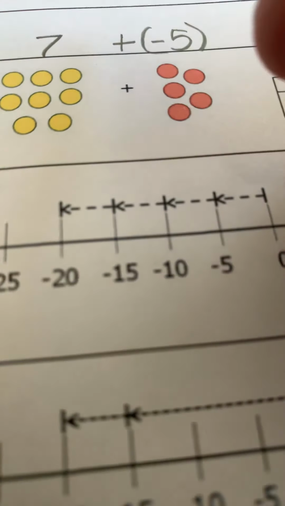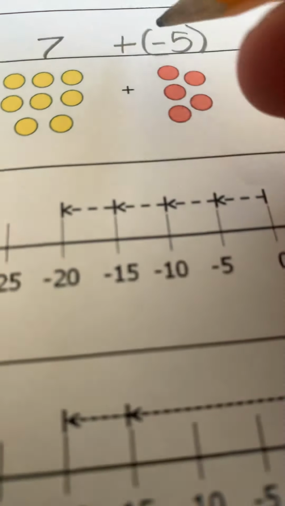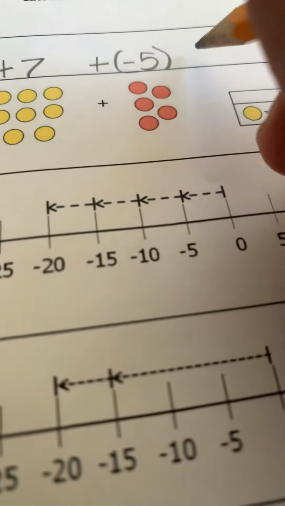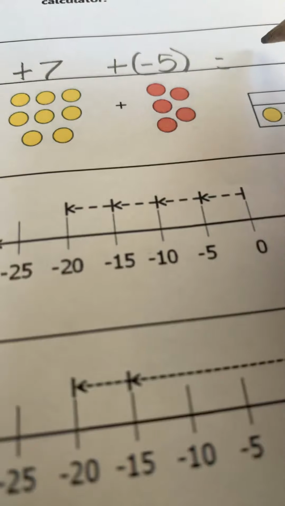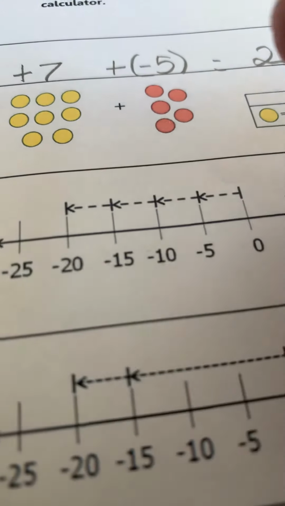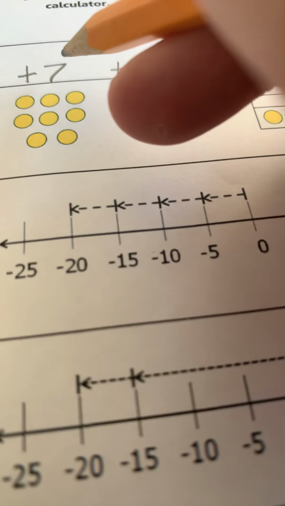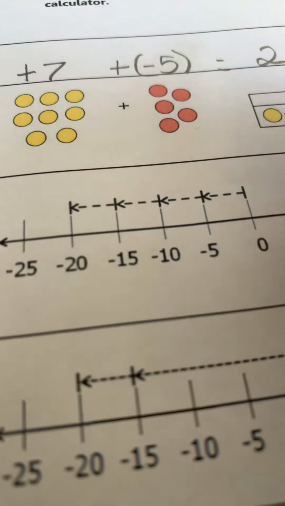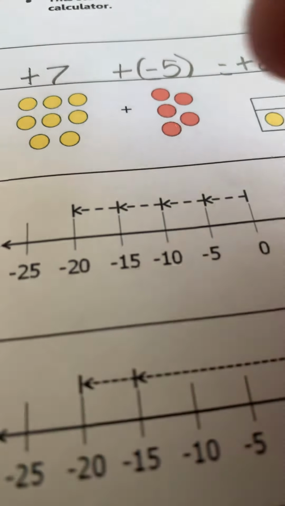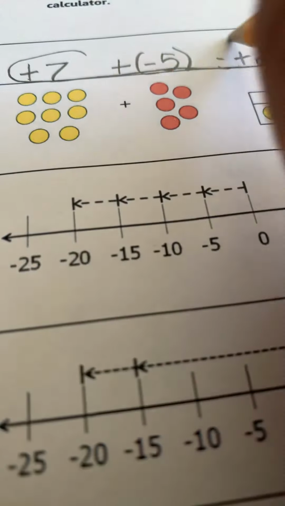So I have 7 plus -5. Since these are not the same thing, because I have a positive and a negative, I'm going to subtract. 7 minus 5 is 2. 7 is further away from 0 than 5. So I know my answer is positive. Okay, we're going to skip over this one.